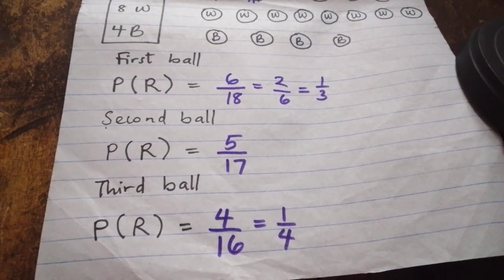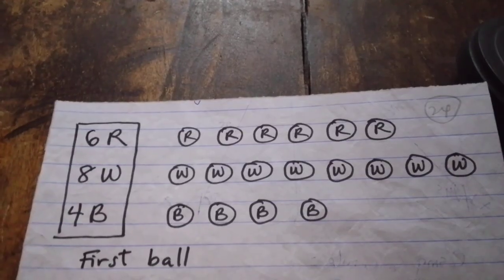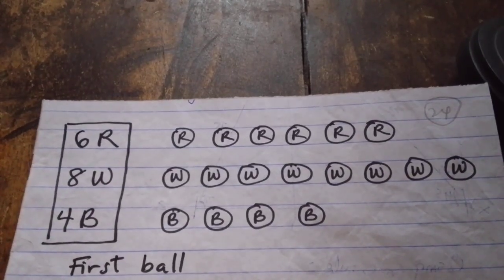You can see that as you are picking one ball without replacing, the total number of balls will be reducing, and a particular color will also be reducing. So try to understand the procedure. It is different from the previous. Now let's consider this again.